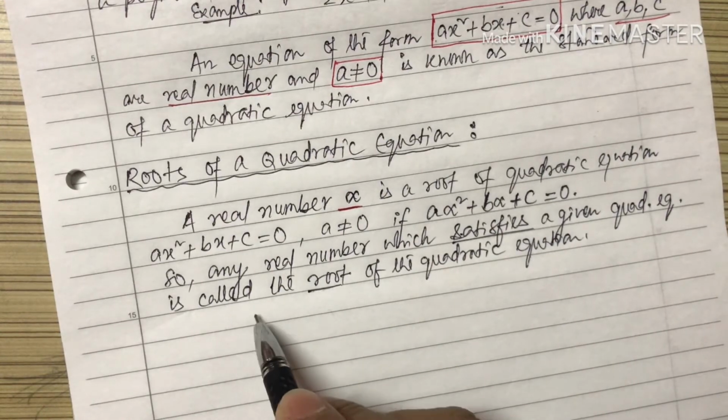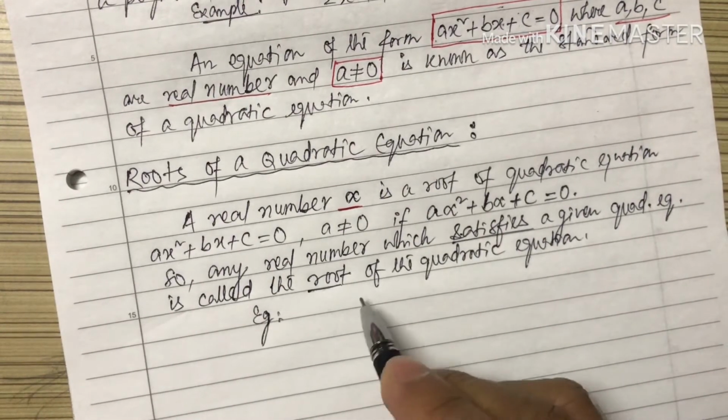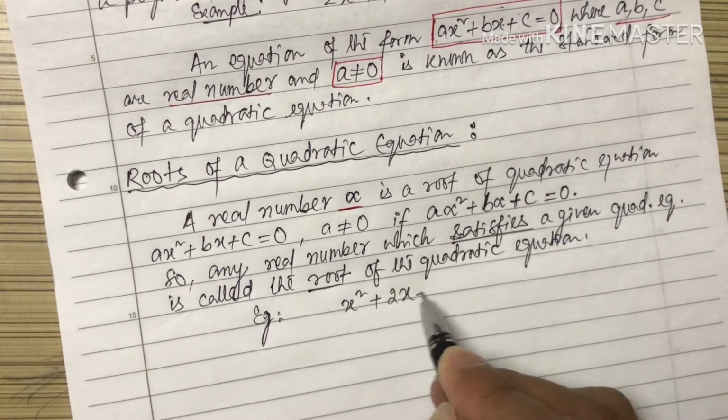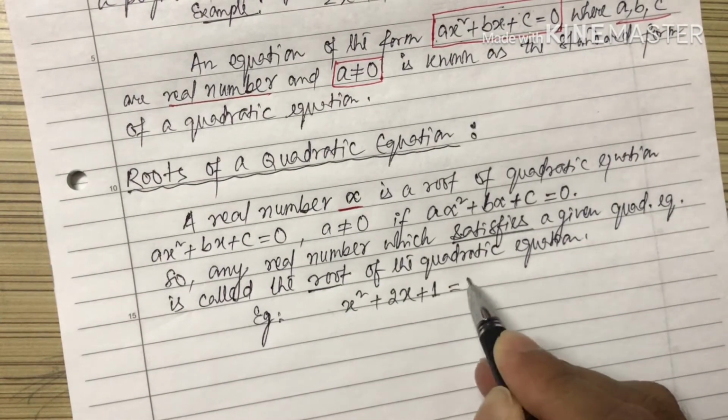Suppose I have a quadratic equation x square plus 2x plus 1 equal to 0.